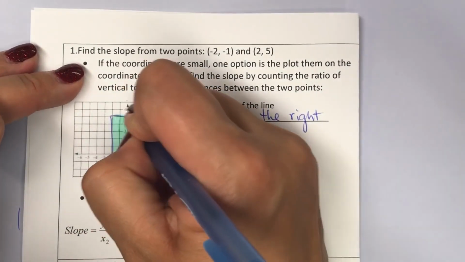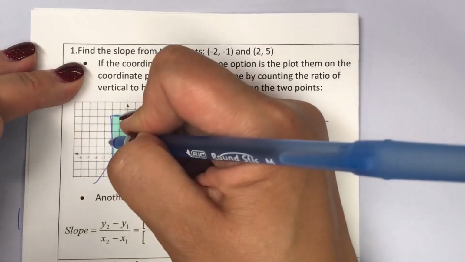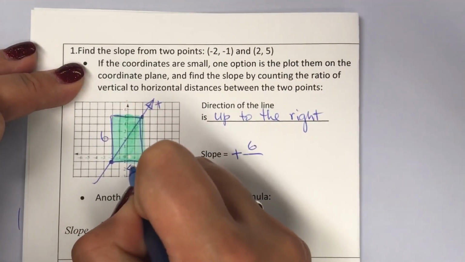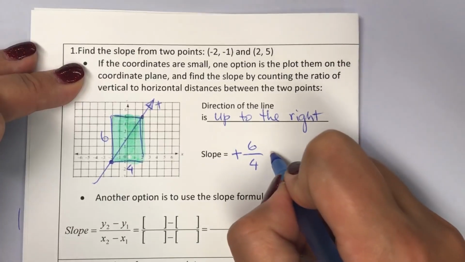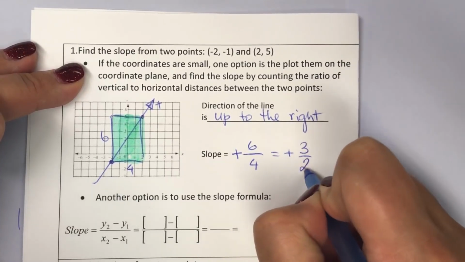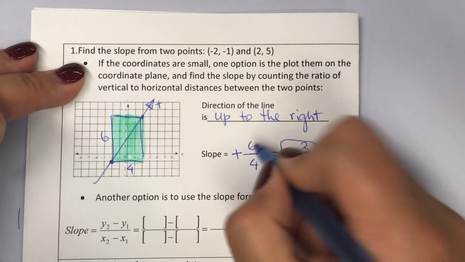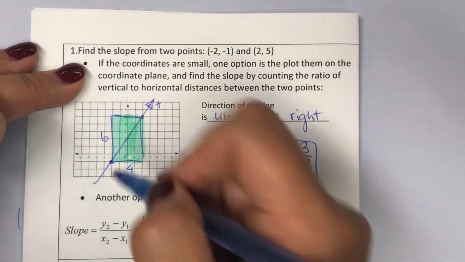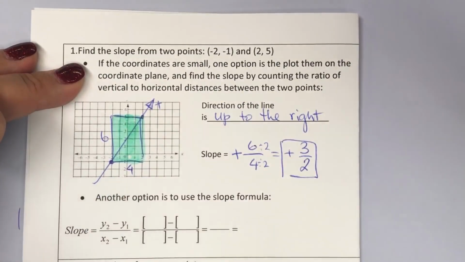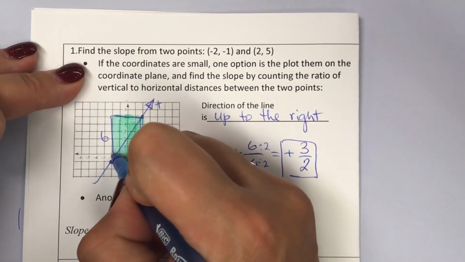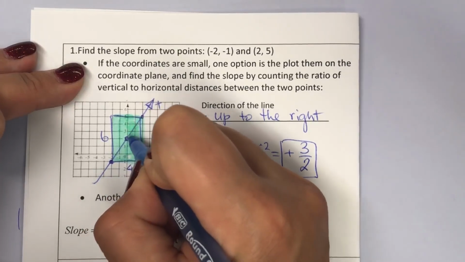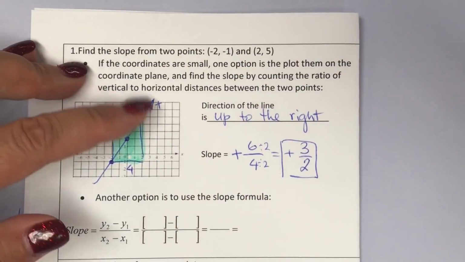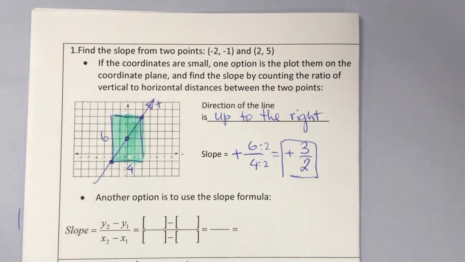Now we have vertical count 1, 2, 3, 4, 5, 6. Horizontal count 1, 2, 3, 4. That could be simplified to 3/2 by dividing by 2. This ratio has to work through the line. If you go from a point 1, 2, 3/2, you're on the line. So that ratio works twice from point to point of the bigger rectangle.